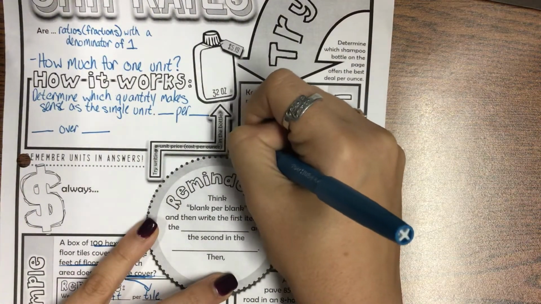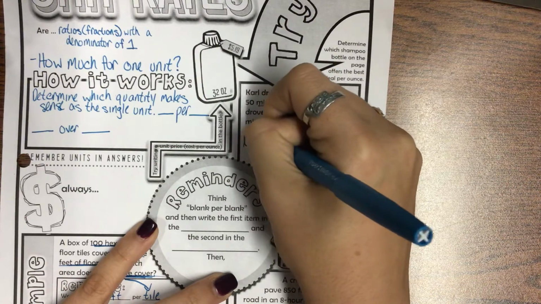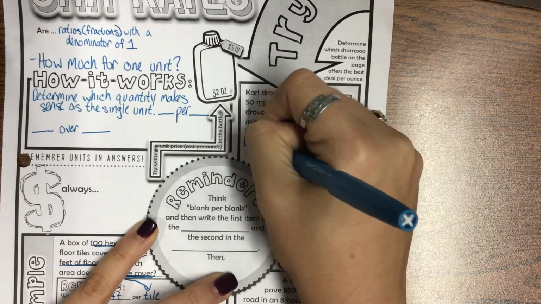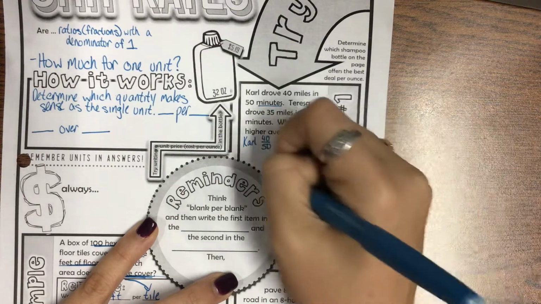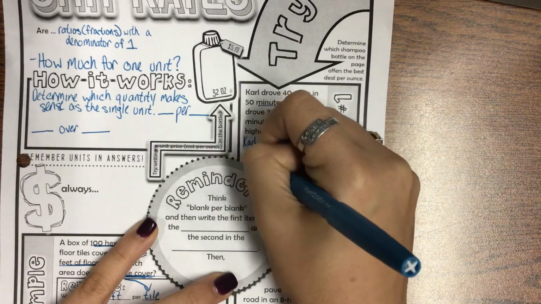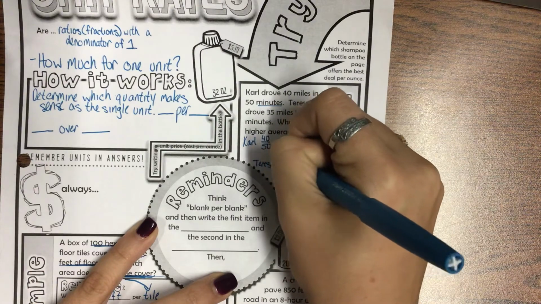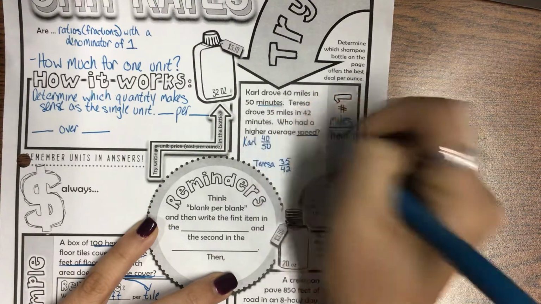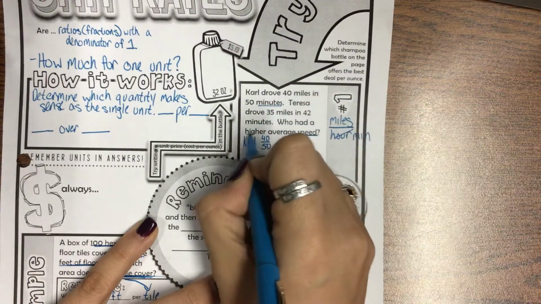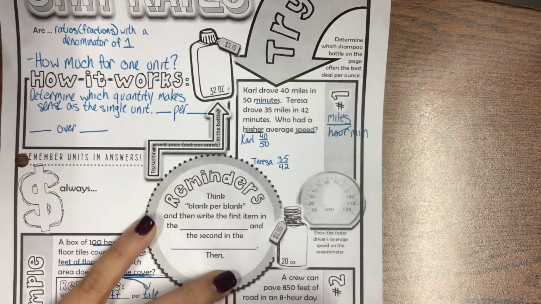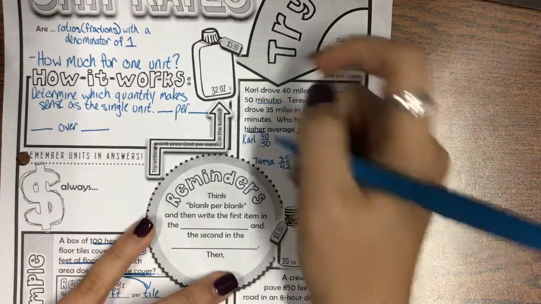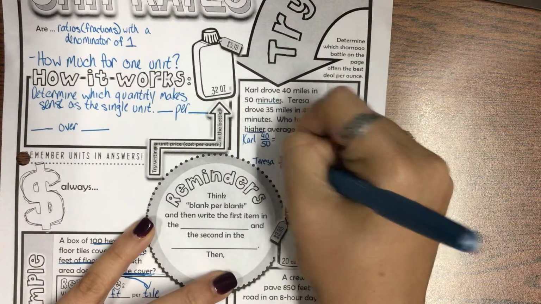So I could say Carl drove 40 miles in 50 minutes. Teresa drove 35 miles in 42 minutes, and it wants to know who had the higher average speed, who was faster. Pause the video for 2 seconds.